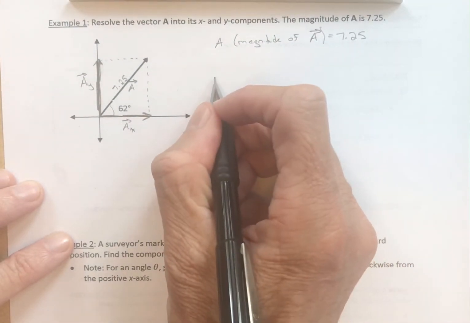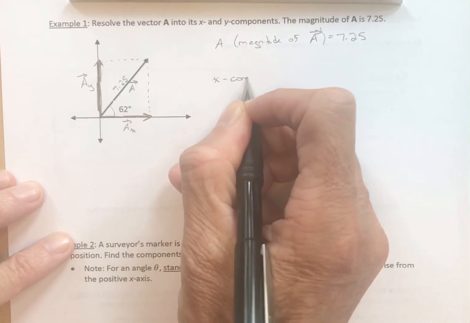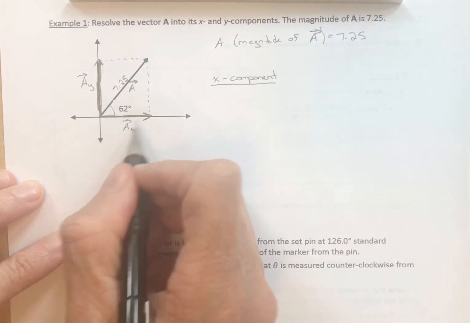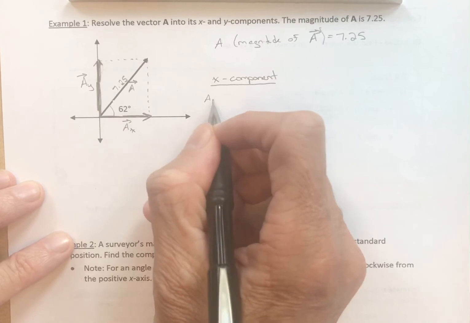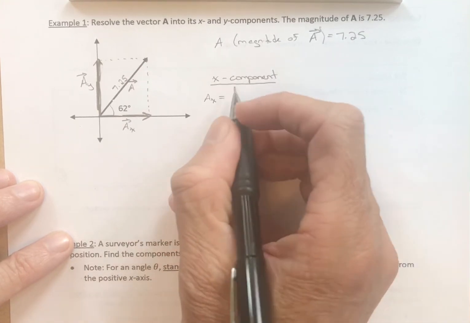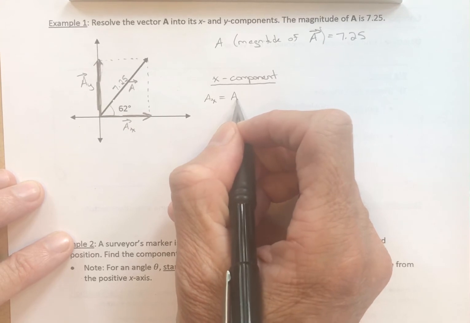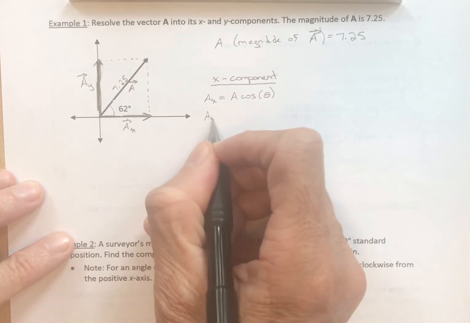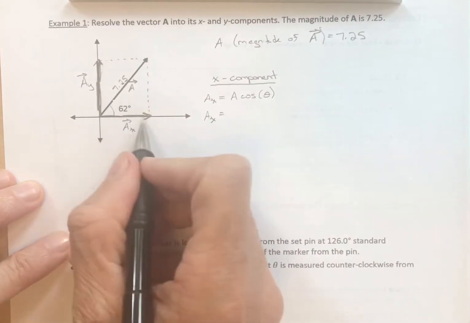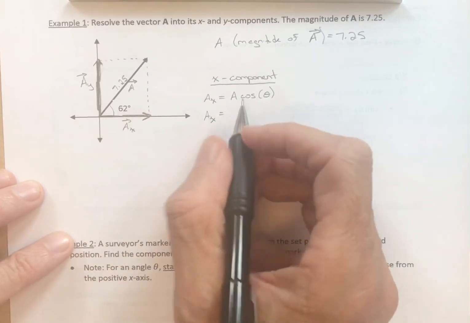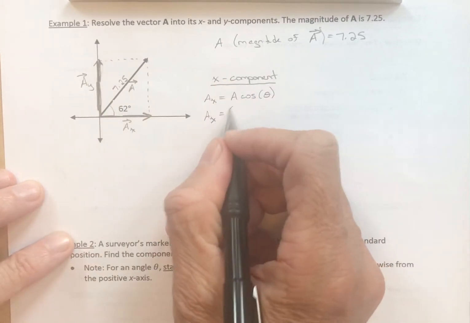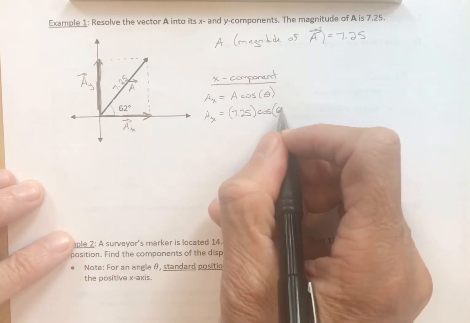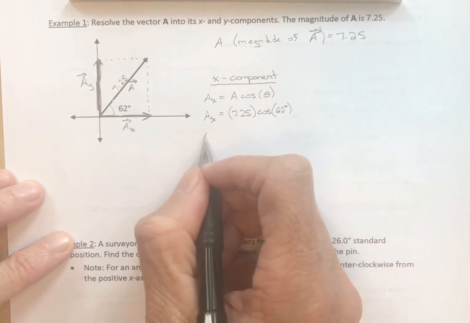Okay, so x component, and we're looking for its length. What is the length of vector A sub x? The magnitude of the vector is equal to the magnitude of the given vector times the cosine of theta. So the magnitude of the A sub x vector is equal to the magnitude of this vector, 7.25, times the cosine. The angle is 62 degrees. Let's put that in the calculator.